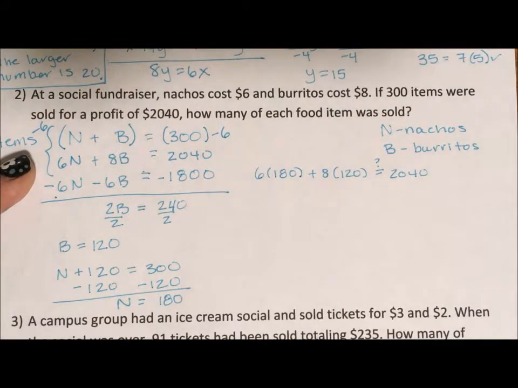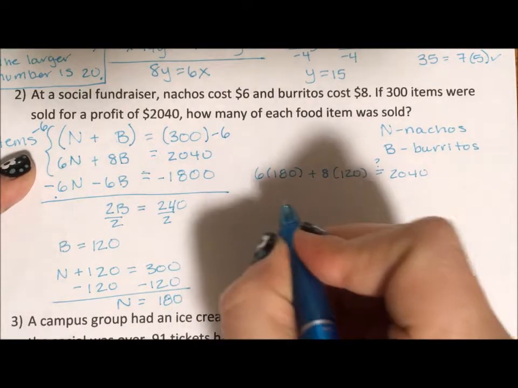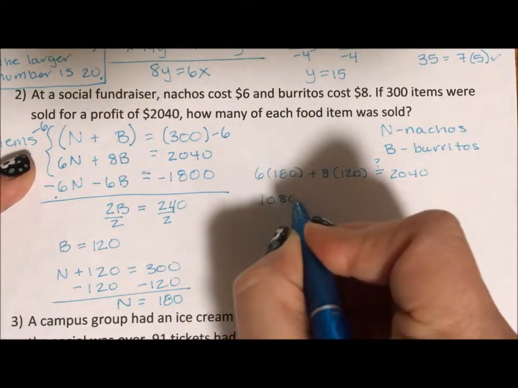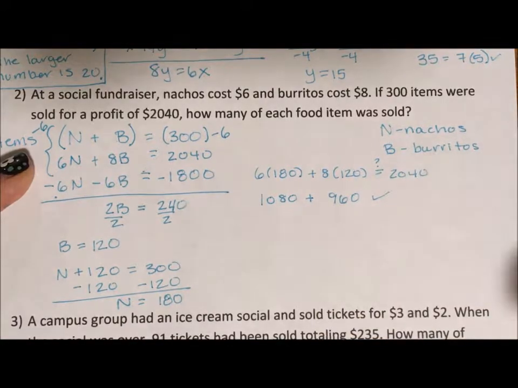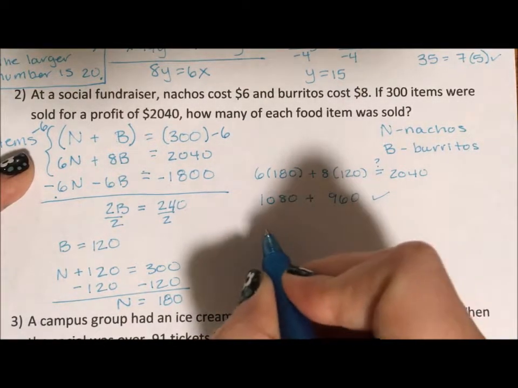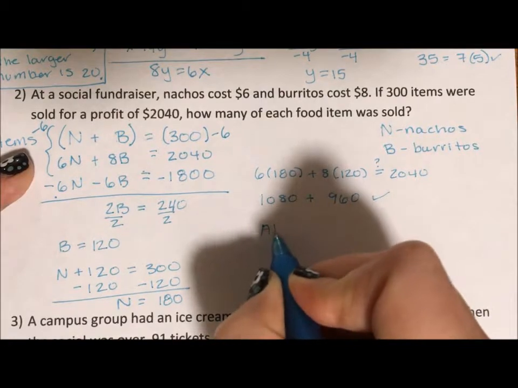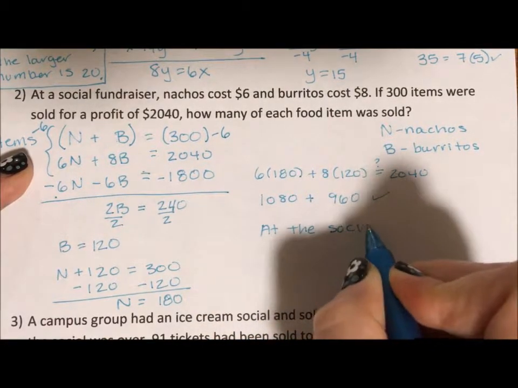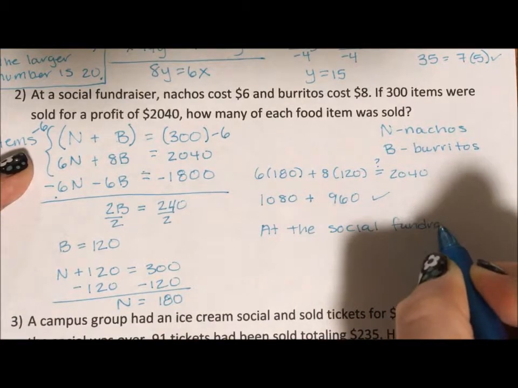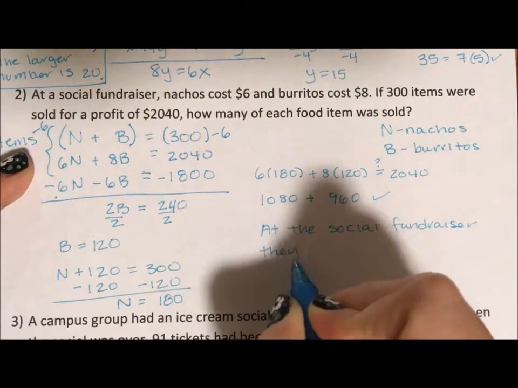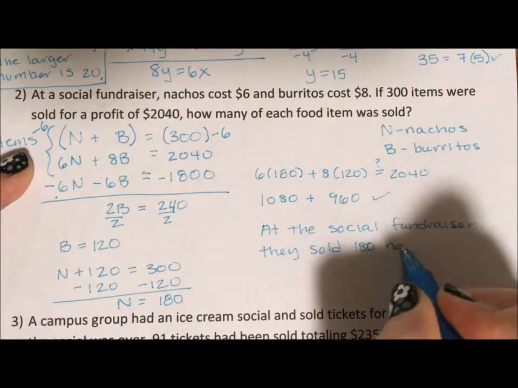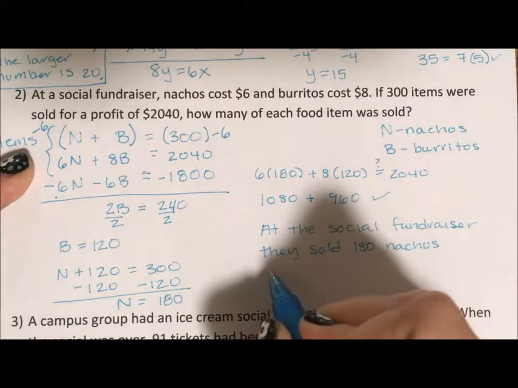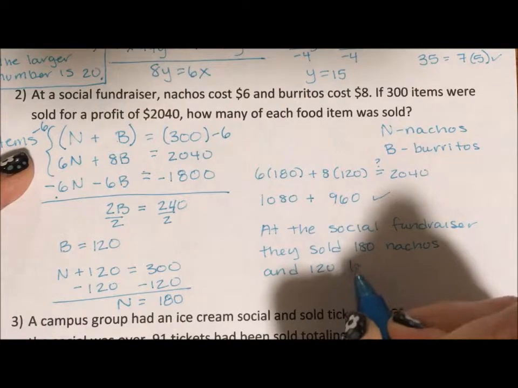Well, 6 times 180 will give me 1,080. 8 times 120 will give me 960. And if we add those together, sure enough, that'll add up to 2040. So my answer is, at the social fundraiser, they sold 180 nachos, and this is where using the logical variables helps, and 120 burritos.